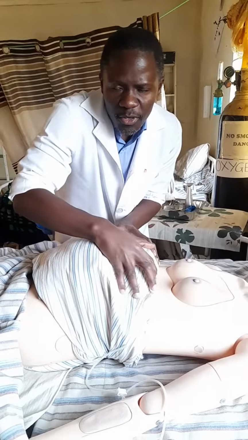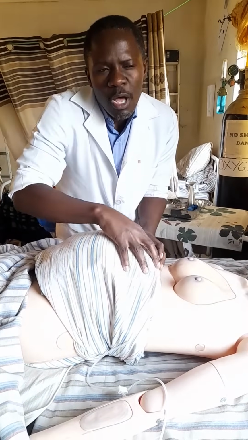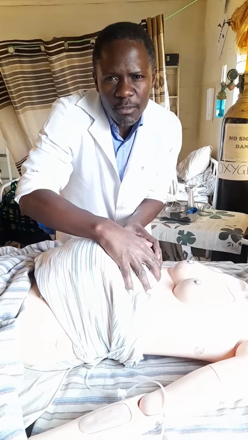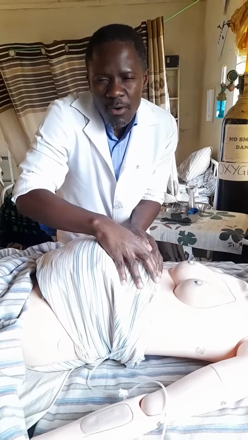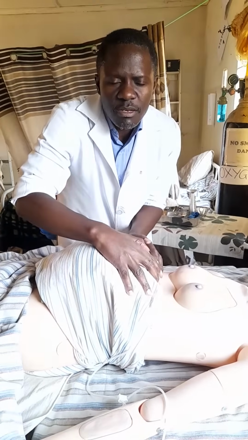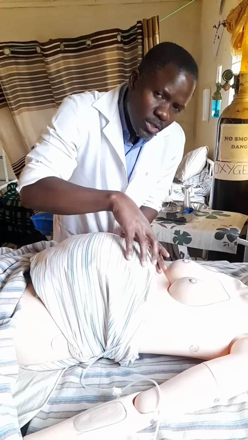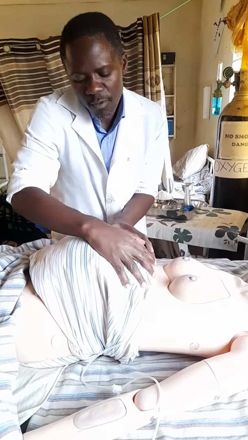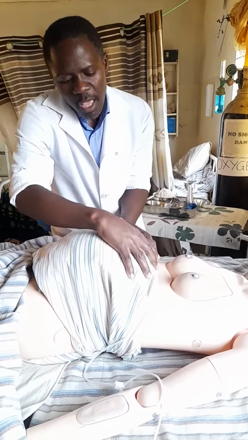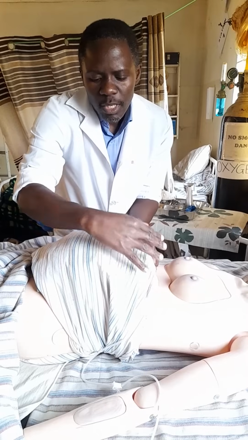Under fundal palpation, you'll be able to feel a round soft mass. When you feel a round soft mass, you'll be able to say that these are the buttocks of the baby. So a round soft mass denotes the buttocks of the baby. So that's under fundal palpation. Then don't let go. Go to lateral palpation.